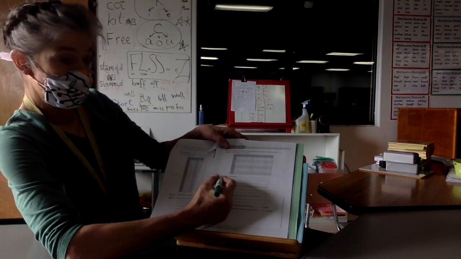Which row shall we do? Ruben? The 5s. It says list the facts.